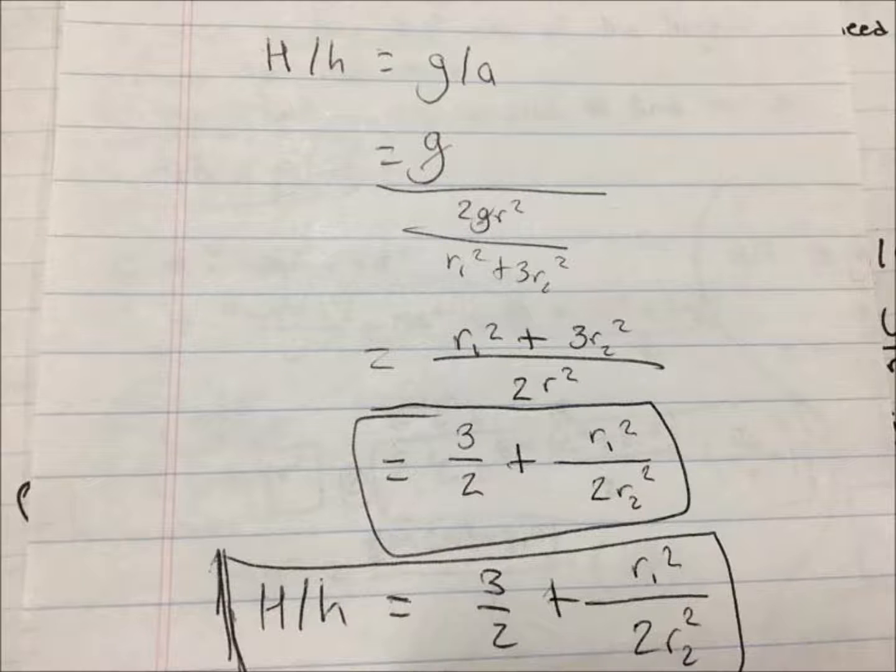Now we can solve for the ratio of the heights. We know the acceleration for the translational toilet paper roll, and we found the expression for the rotating one. And now if we just plug that equation into A and simplify and solve, we get the final expression: 3 over 2 plus r1 squared over 2r2 squared.